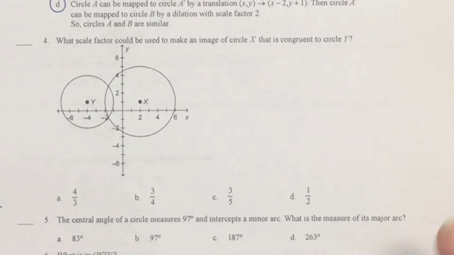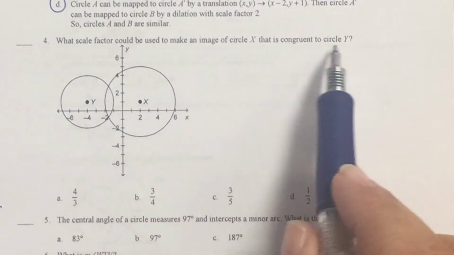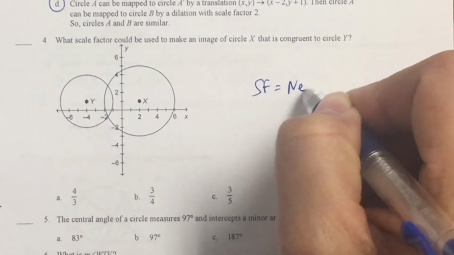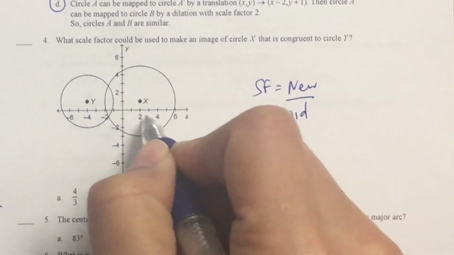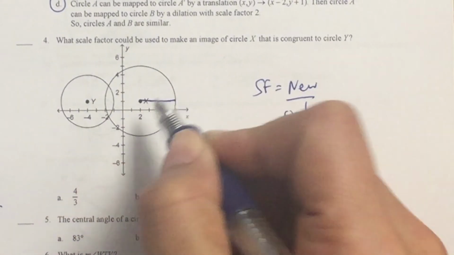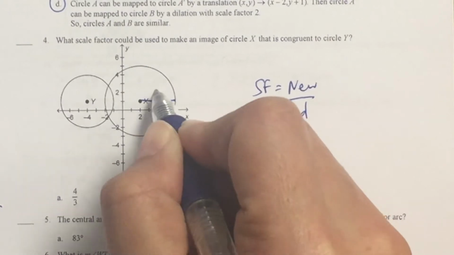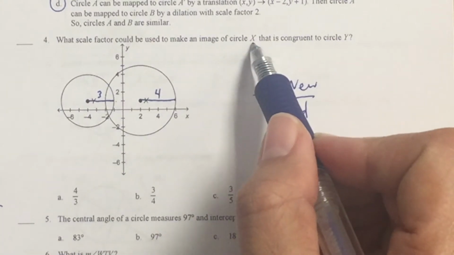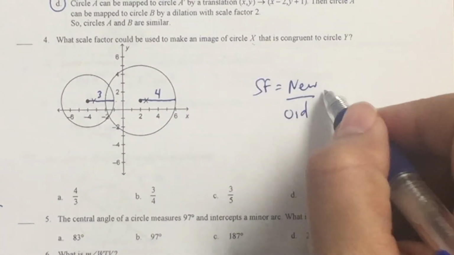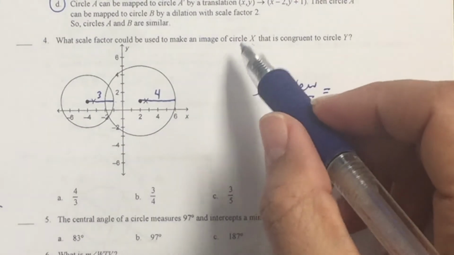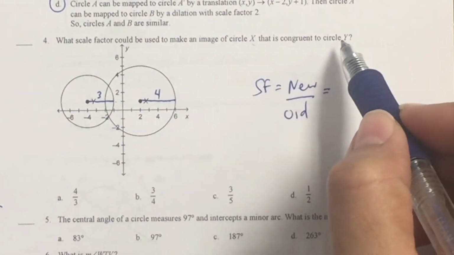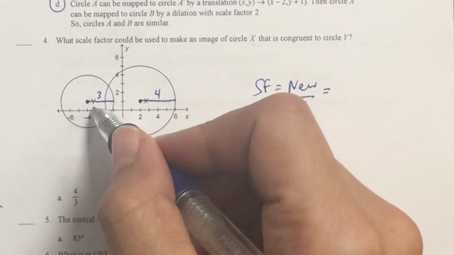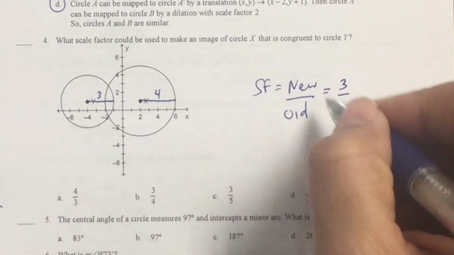All right, number 4. What scale factor could be used to make an image X that's congruent to Y? So scale factor is new over old. This one right here is 1, 2, 3, 4. This one right here is 1, 2, 3. So it goes X to Y, to make the image X that is congruent to Y. So the new one would be Y, which is 3, over the old one, which would be 4.